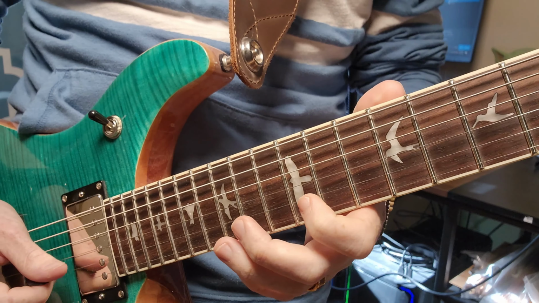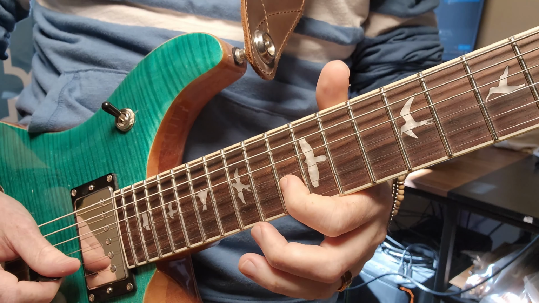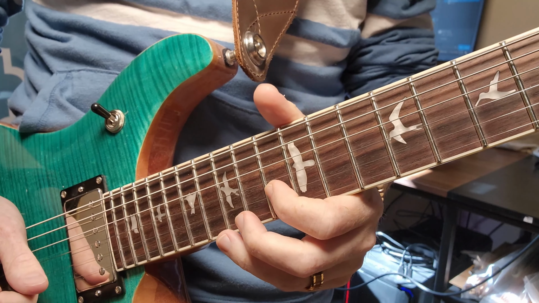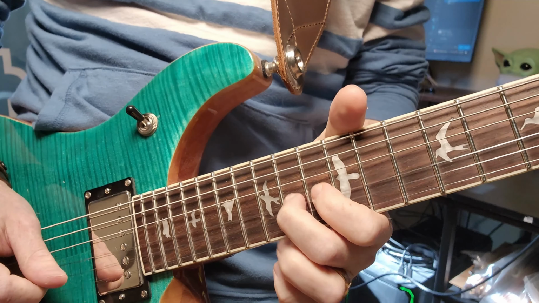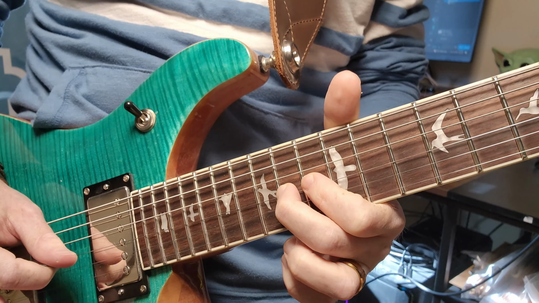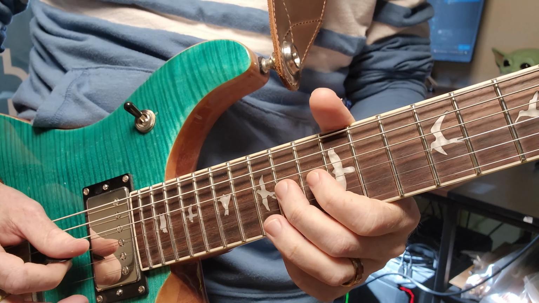Okay, so we could come all the way up here and find our C on the 13th fret of the B string. And then we're going to use that same. So we find the 14th fret of the G string.